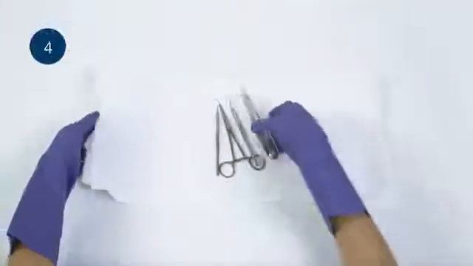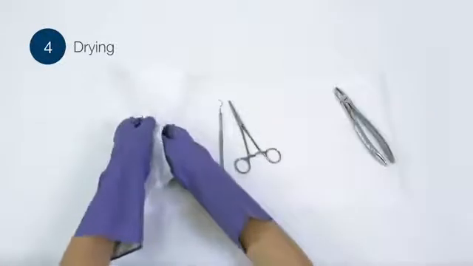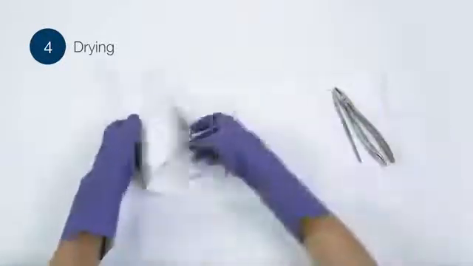Drying is important to preserve the life and performance of an instrument. It also ensures the efficacy of the sterile barrier which is generated in the next step.